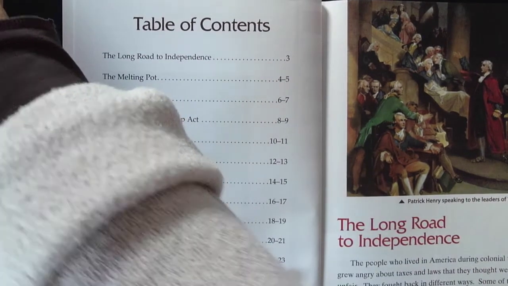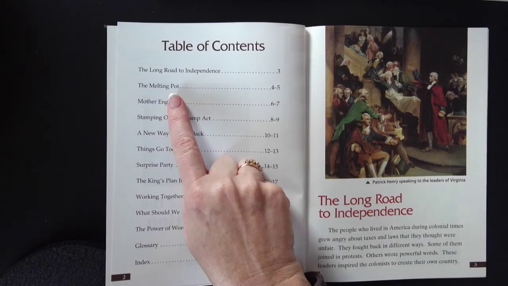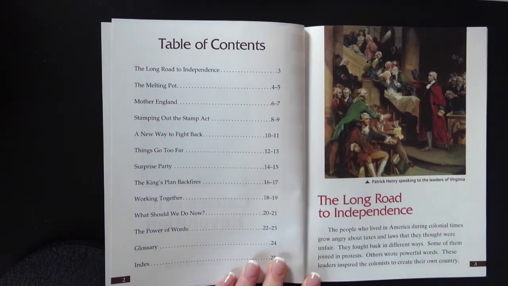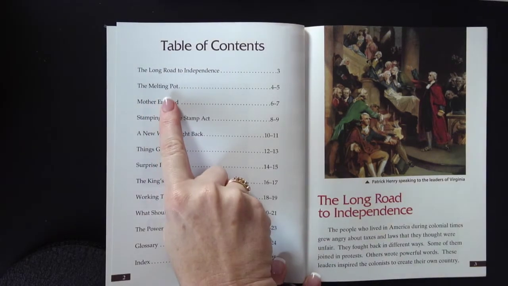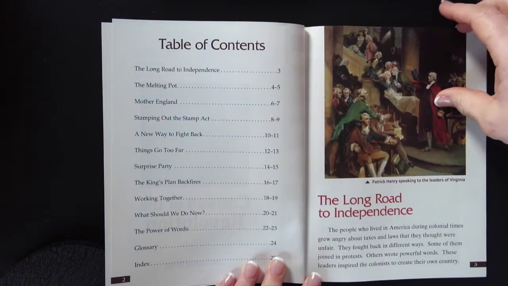I'll give you a little more. There we go. So the table of contents. Here we've got the topics and the corresponding pages in which those topics, or subtopics they're often called, can be found. So you see here it says the melting pot. What does that mean? We'll find out on pages 4 and 5.